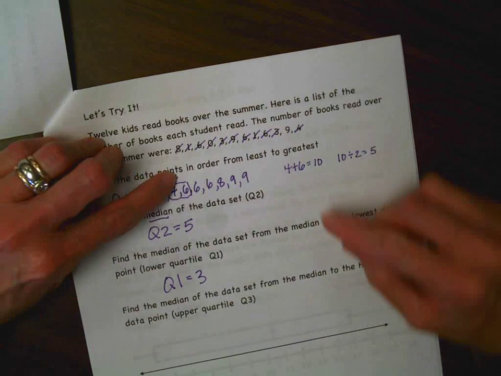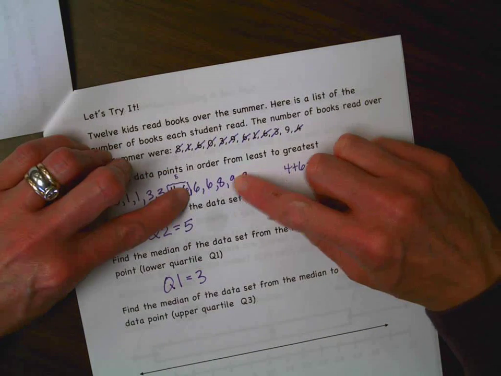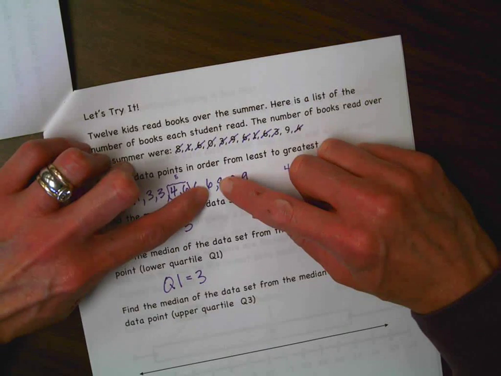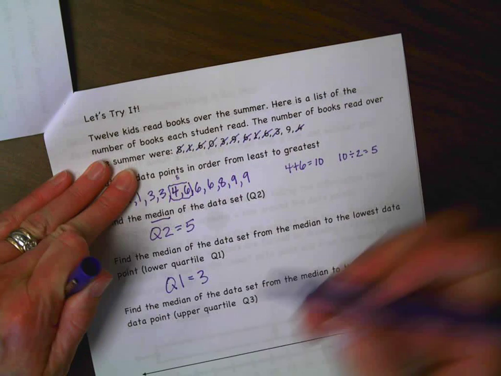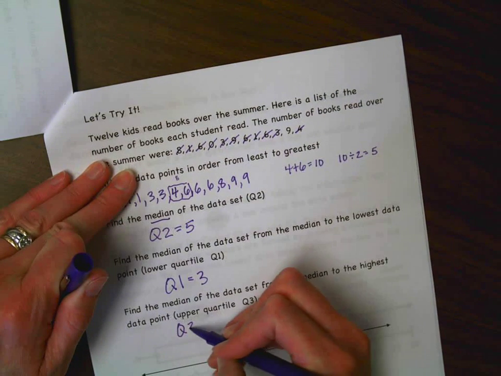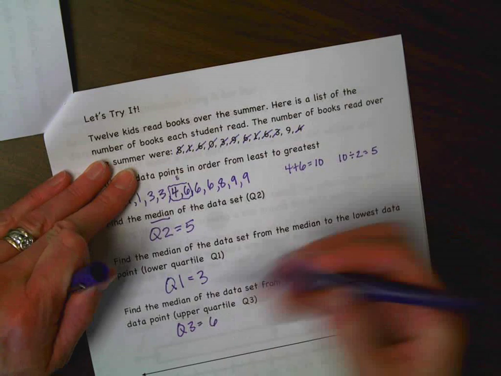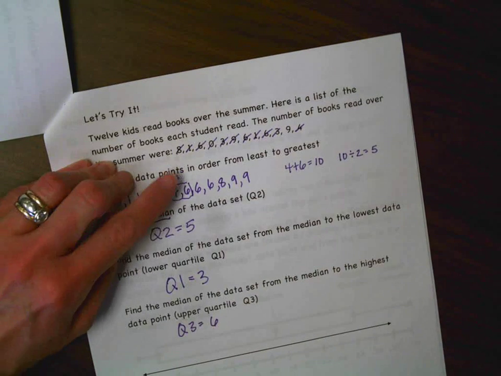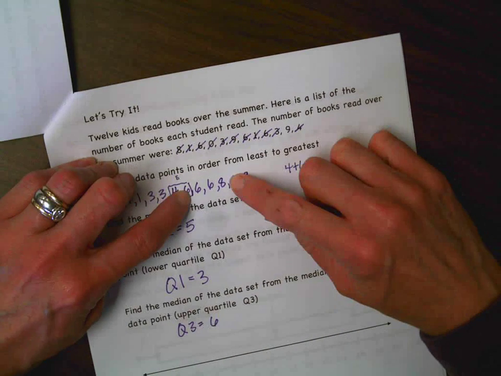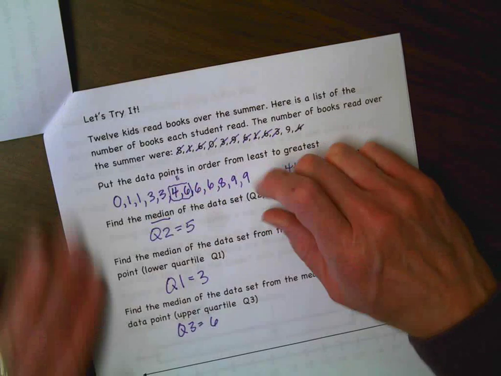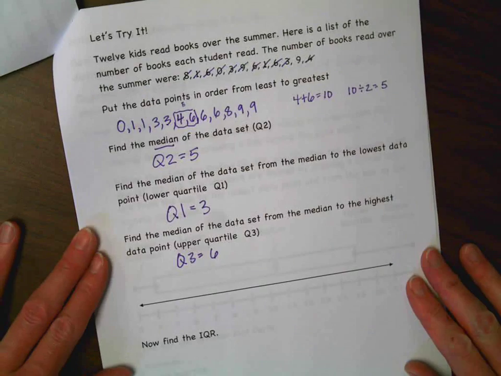Okay, and now we're going to do the same for quartile 3. So we have 5 takes out the 9, 6 takes out the 9, 6 takes out the 8, and so the upper quartile, or quartile 3, is going to be 6, I think. Let me do it again. Hold on. 5 takes out the 9, 6 takes out the 9, 6 takes out the 8, yep, 6.